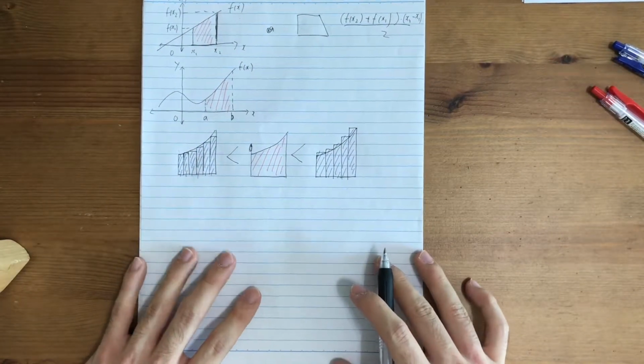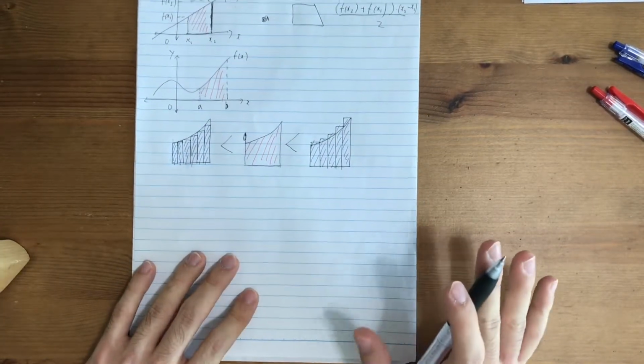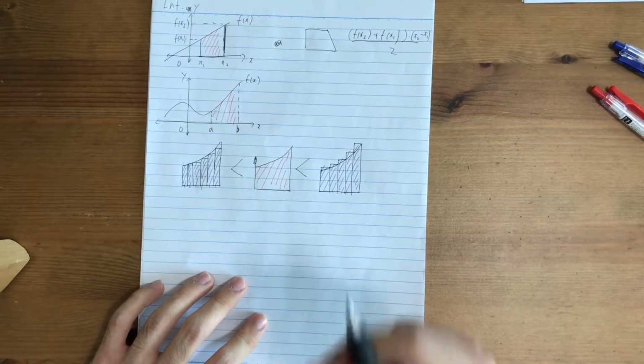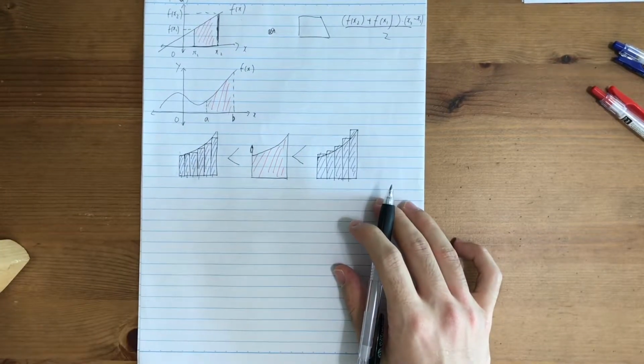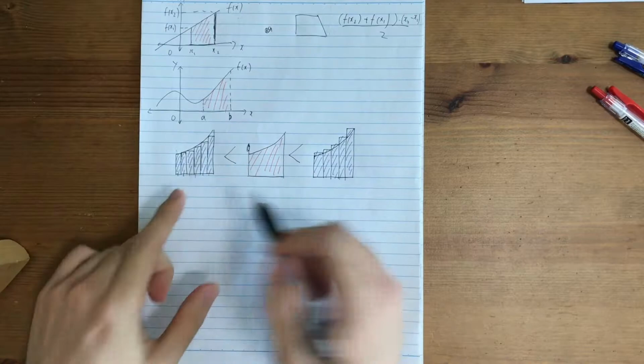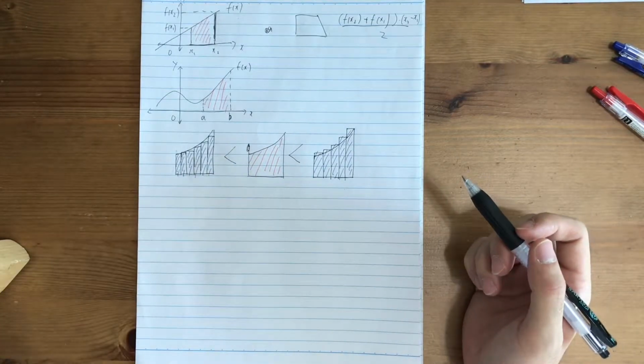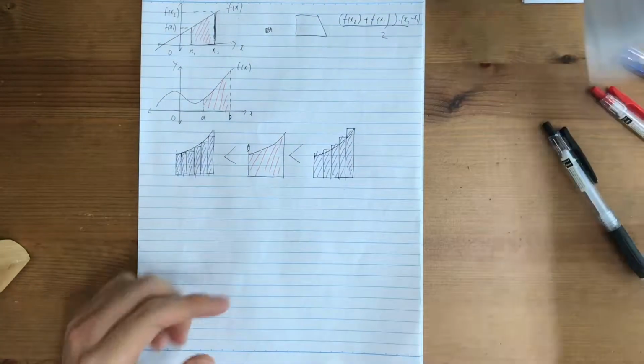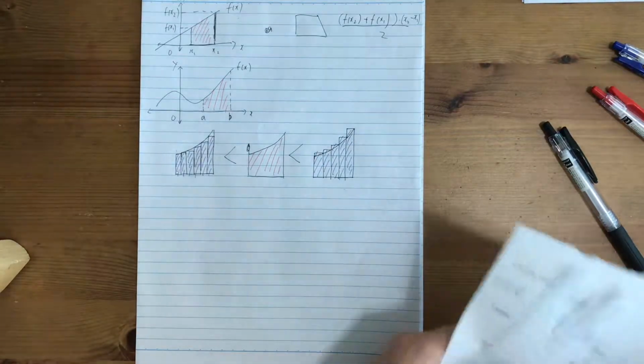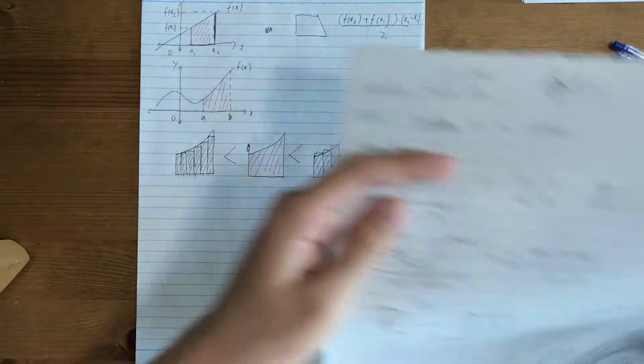But like in differentiation, we don't want approximation. We want to find the exact value. So we use a similar idea to what we did for the area of a circle in the previous video.